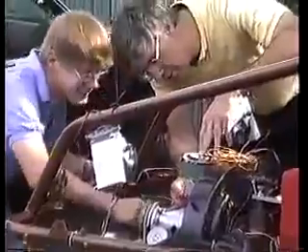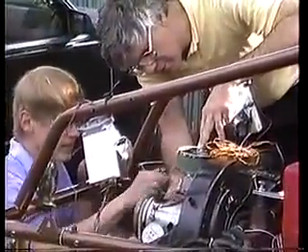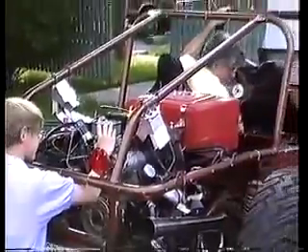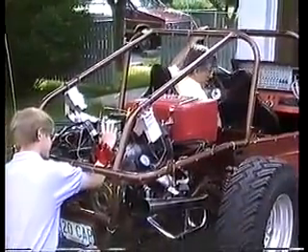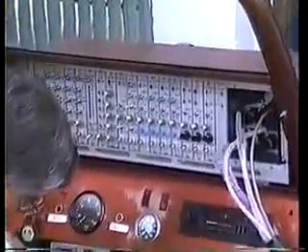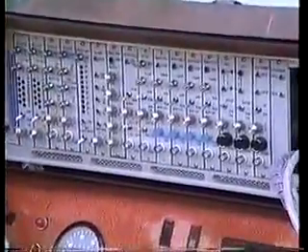Yeah, I think what we need to do is put a bigger screen because of the friction. Okay. How's that?